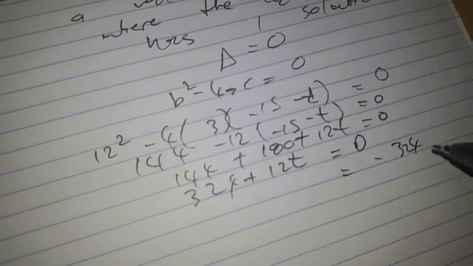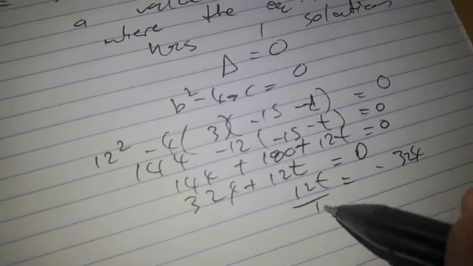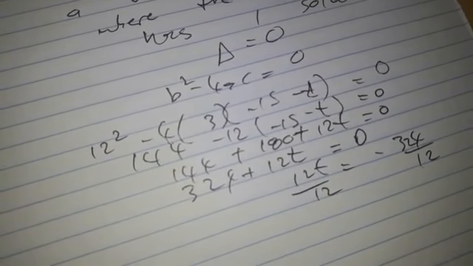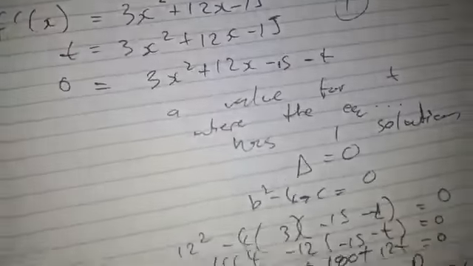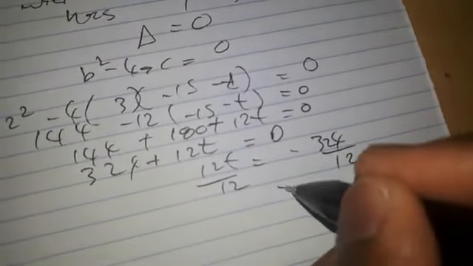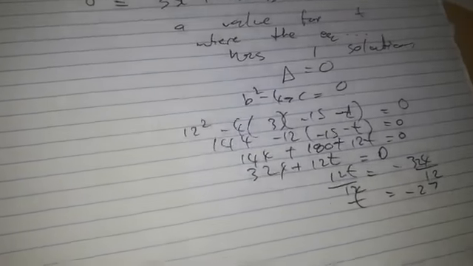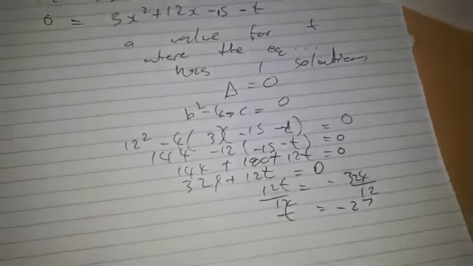You can take that over. And then if you divide by 12 on both sides, 324 divided by 12. Well, this is a negative, so it's negative 27. That's our value for t. So our value for t here has to be equal to negative 27.